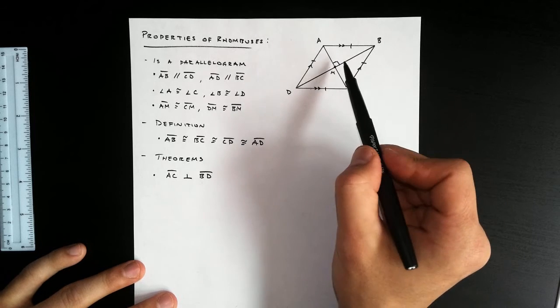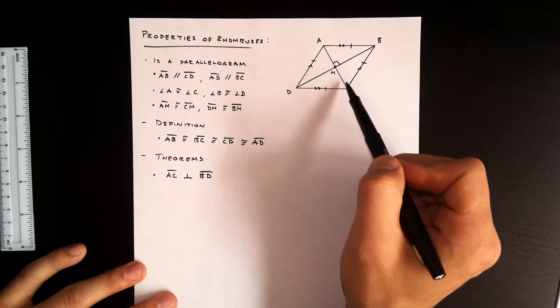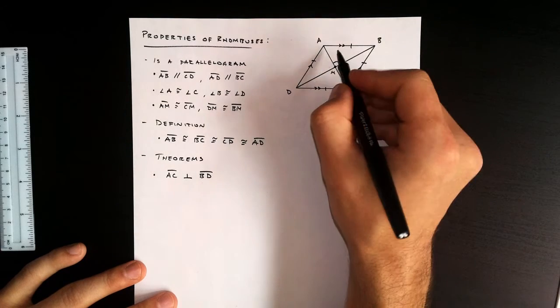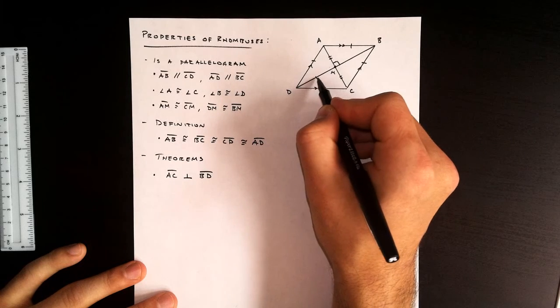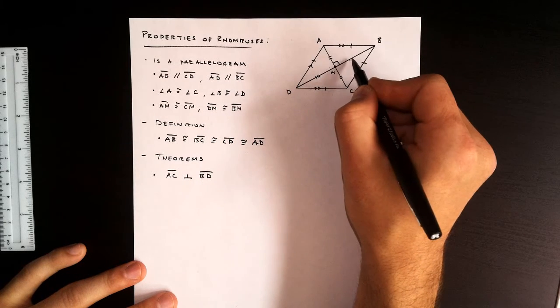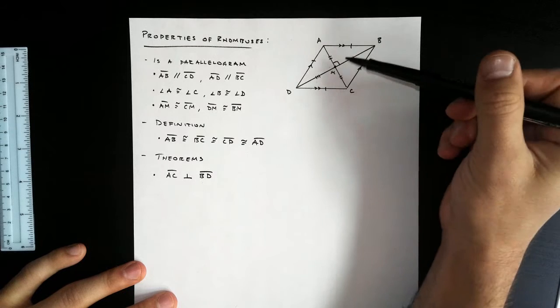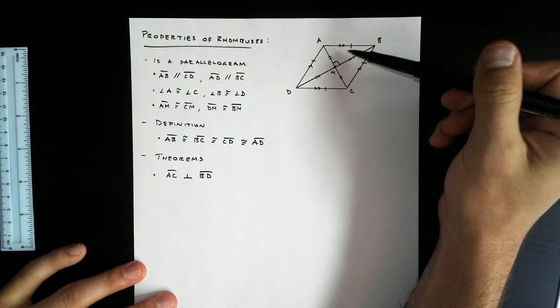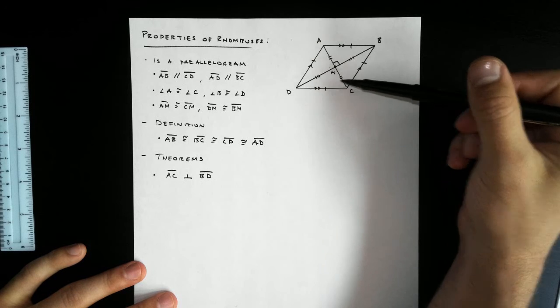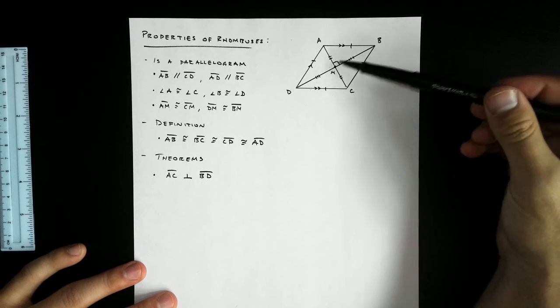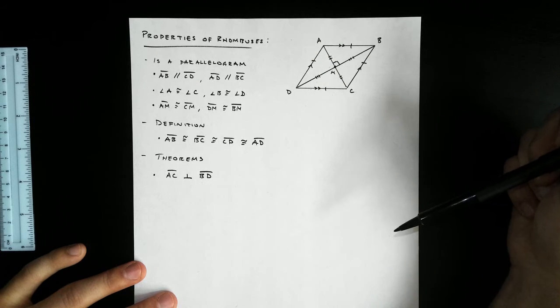Also, we can conclude from that as well, because we know the diagonals are bisected, so these segments are congruent, these ones are congruent as well. They're right triangles. We can see that all three sides are congruent, so by side, side, side, all four of these triangles are congruent to each other.